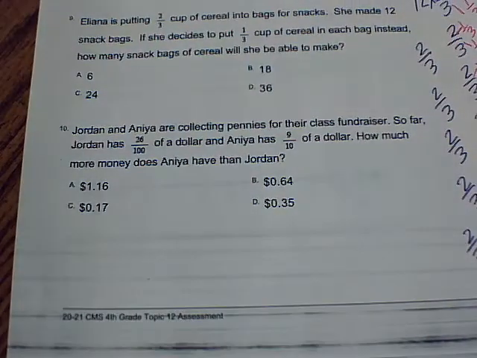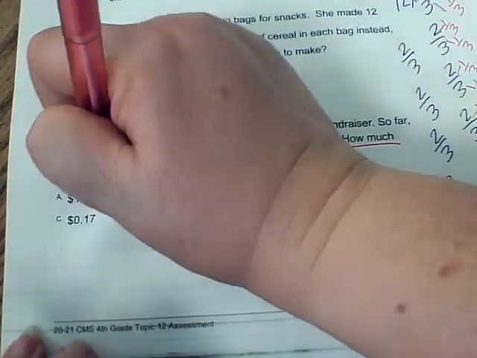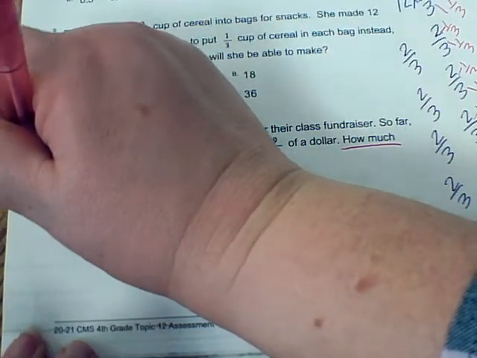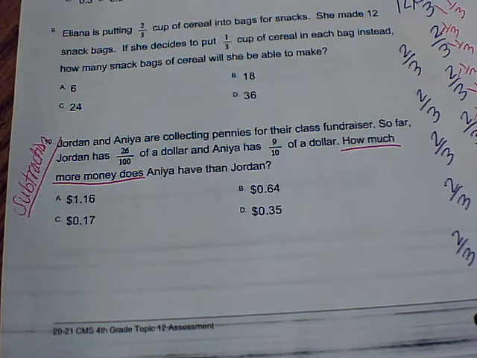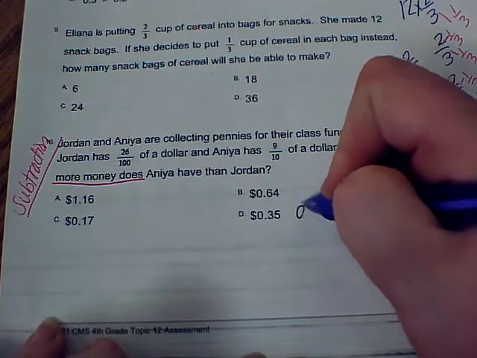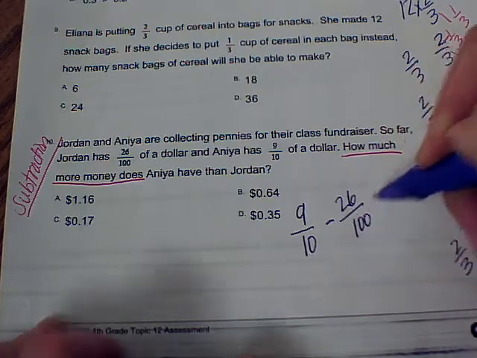All right, number 10. Jordan and Anaya are collecting pennies for their class fundraiser. So far, Jordan has 26/100 of a dollar, and Anaya has 9/10 of a dollar. How much more? Oh, there it is. How much more? That is always subtraction. Does Anaya have than Jordan? So Anaya has 9/10 and Jordan has 26/100.